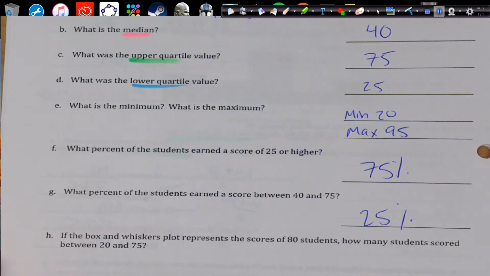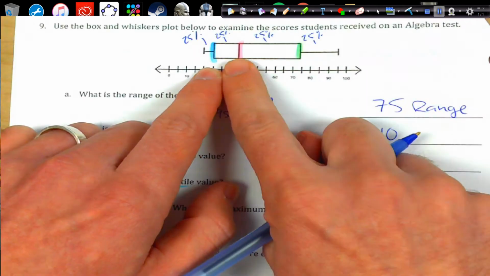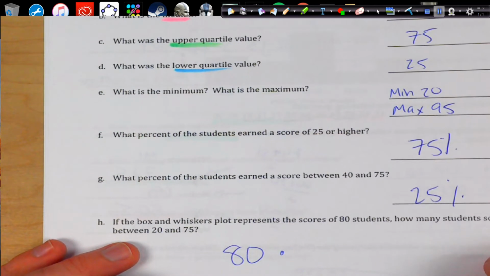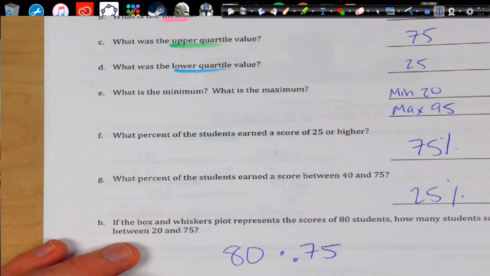And it says, if the box and whisker plot represents 80 students, how many students scored between 20 and 75? Well, if we look up here, 20 to 75 is going to be 75% of the data. So if I take 80 students, I'm going to multiply it by 0.75.